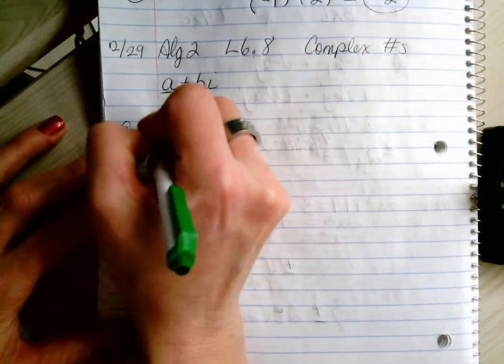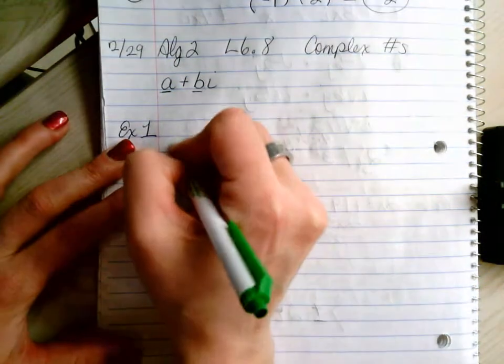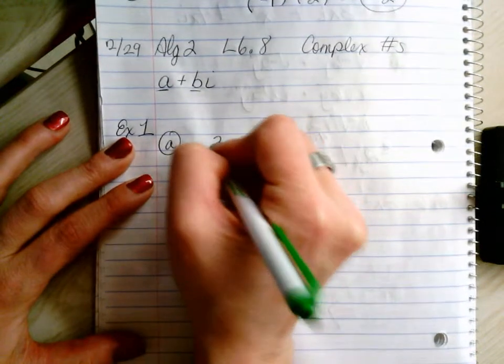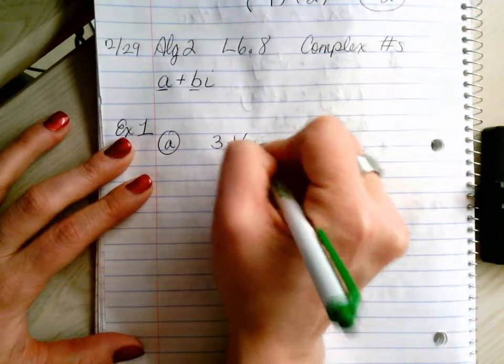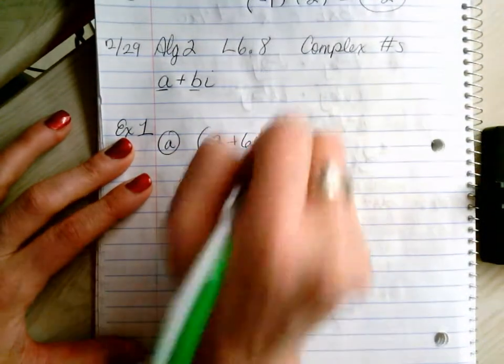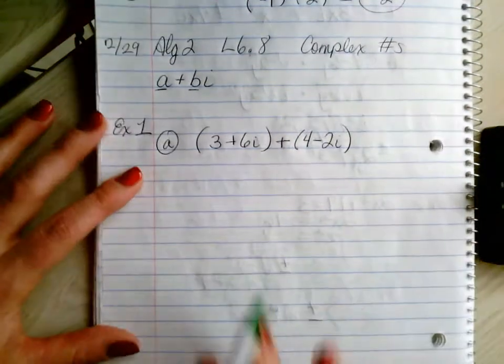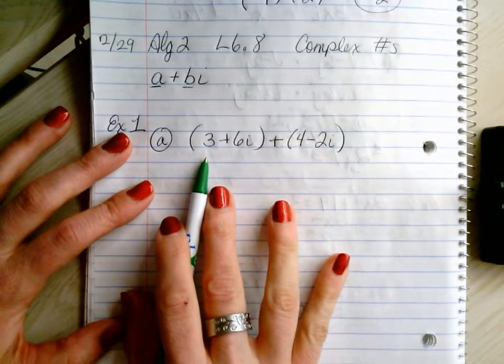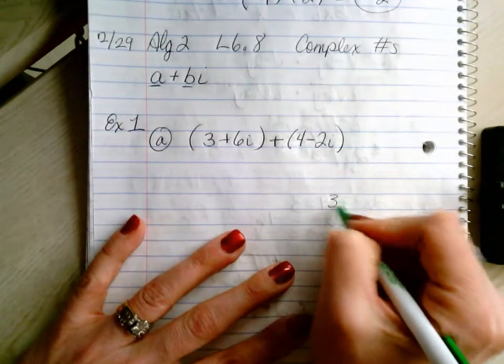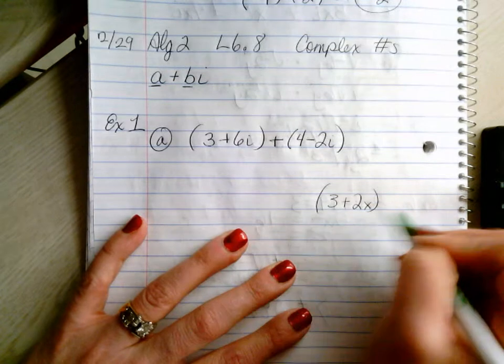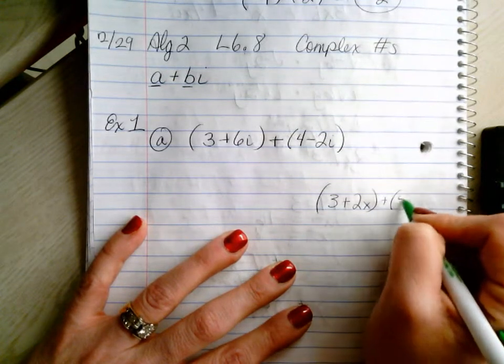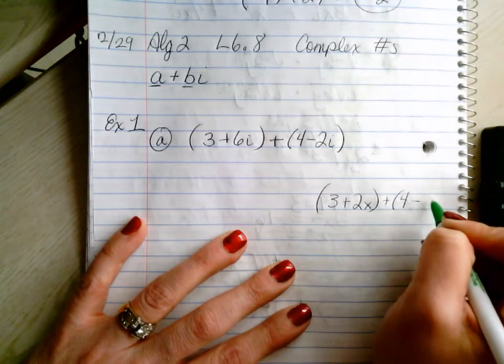Let's do an example 1, and I'm going to make this a whole lot clearer. 3 plus 6I added to 4 minus 2I. Okay? This is like me saying to you 3 plus 2x added to 4 minus 3x.